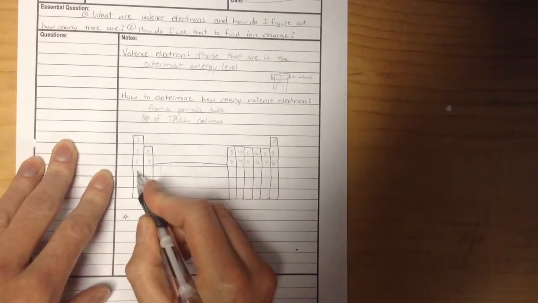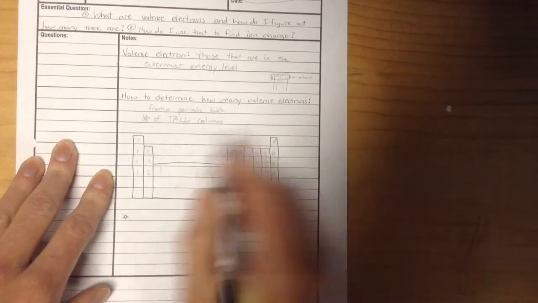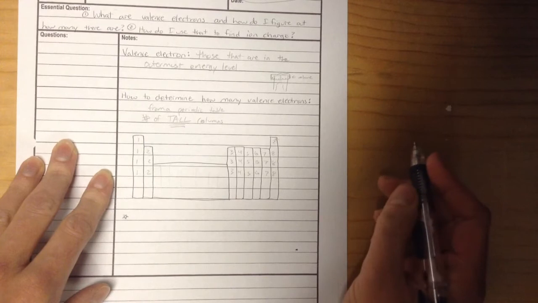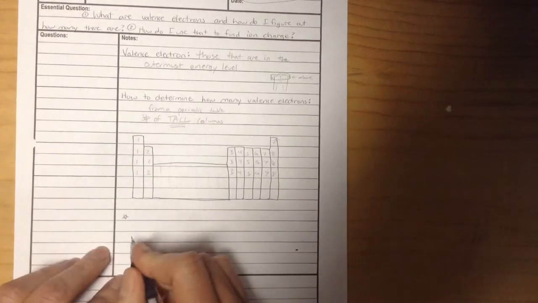If you just count 1, 2, 3, 4, 5, 6, 7, 8, tall columns only, then you'll know how many valence electrons there are, okay? That's how many valence electrons there are. See? I told you. That was easy. You can do this, okay?